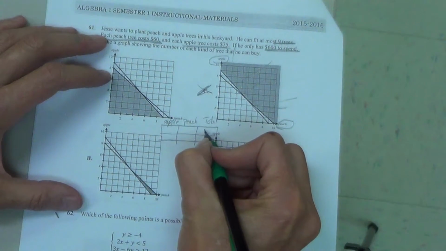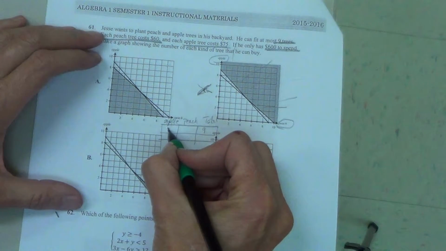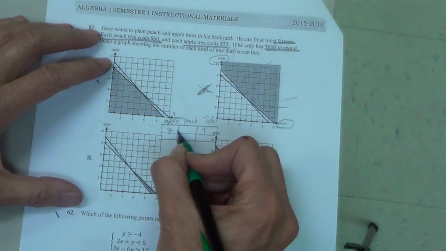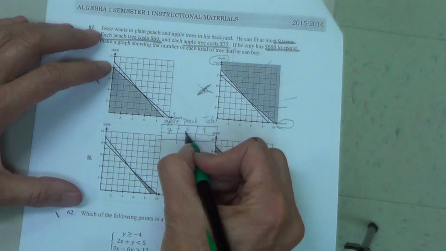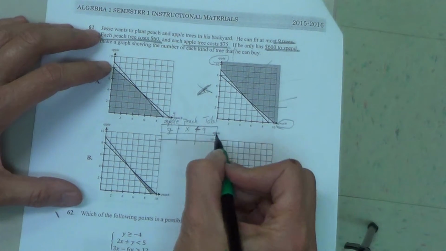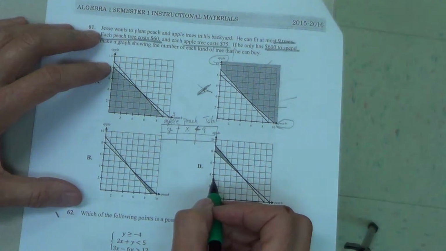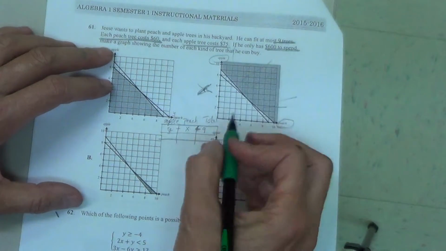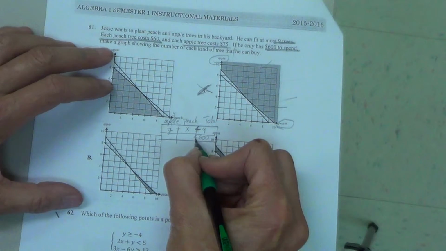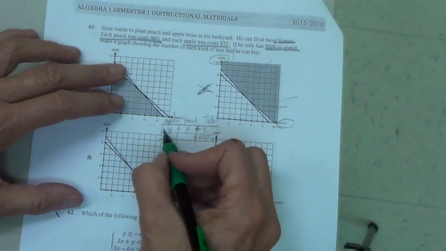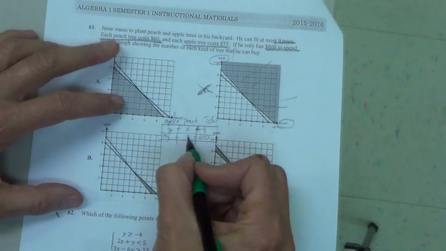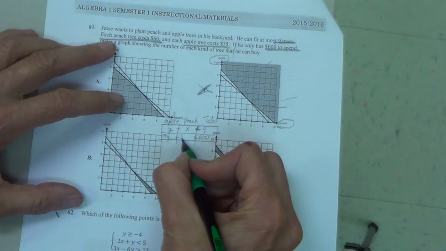He said that he can only fit 9 trees in his yard, so the number of apple, which is on Y, that's our number of apple trees, and the number of peach, which is on X, would be equal to 9 or less than 9. Okay? Then the cost, that's our value, has to be equal to or less than 600. The apple trees, they're going to charge us 75 for each of those. And for each of the peach trees, it's going to be 60.